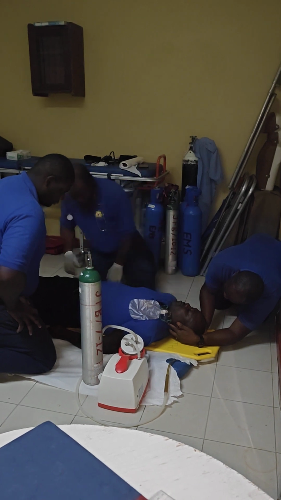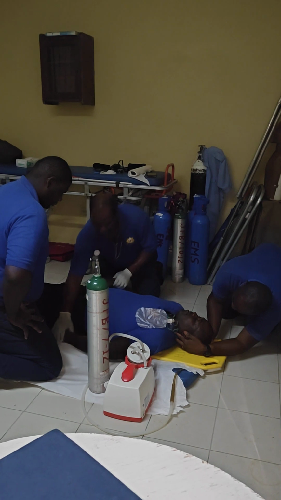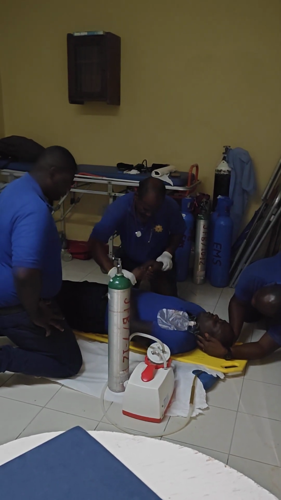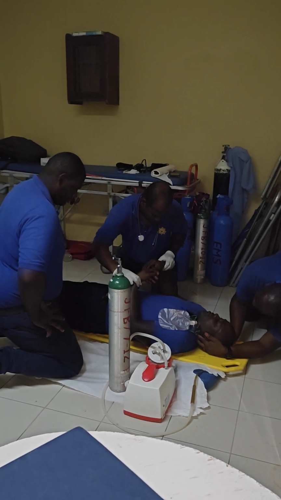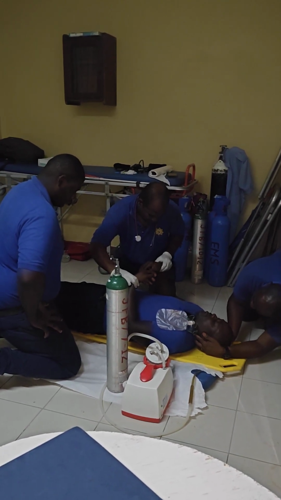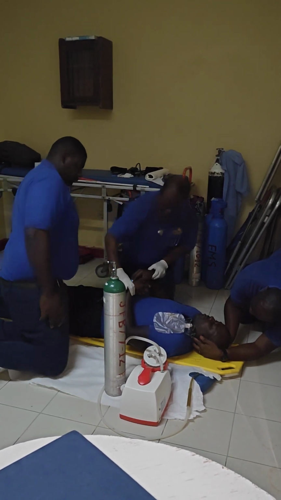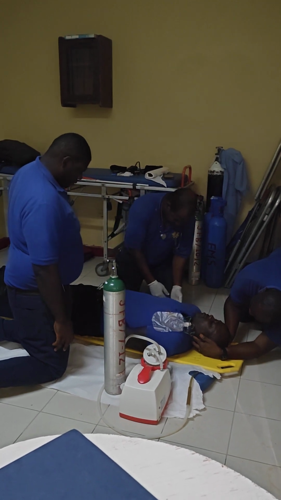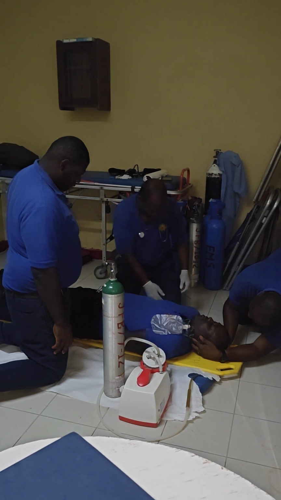Alright, checking this patient's pulse, checking both radial pulses, ensuring that we are comparing both of them. Pulse feels a bit rapid and a bit weak. Okay, assessing the skin color and condition. Skin is a bit pale, clammy and cool.